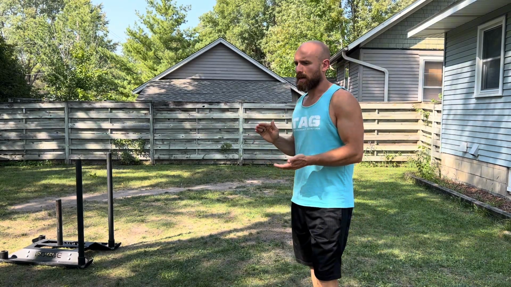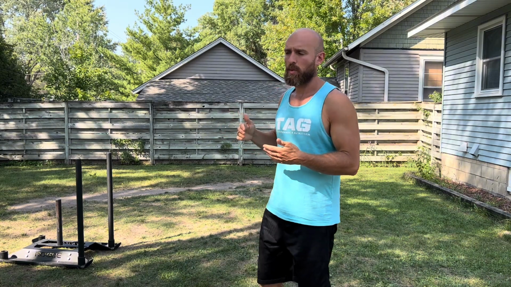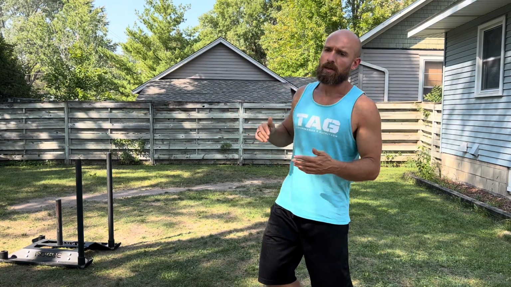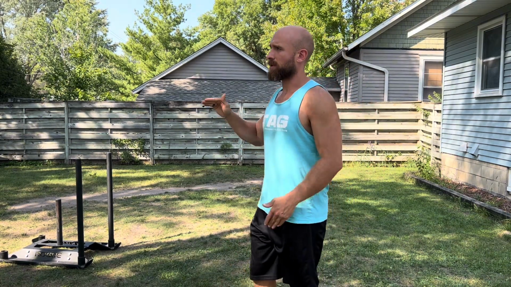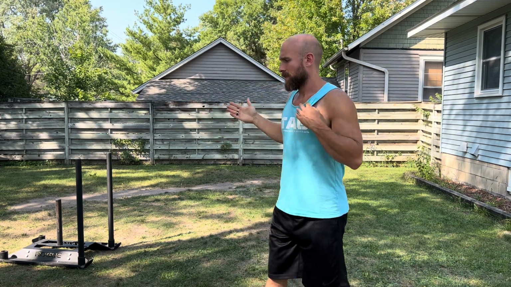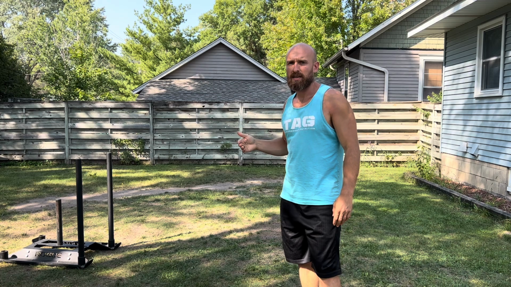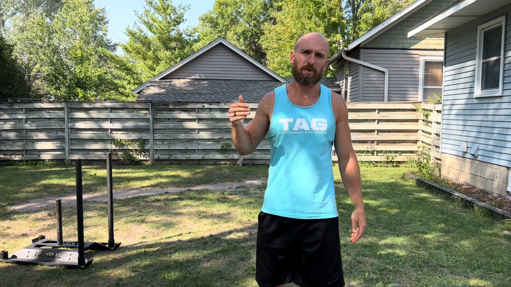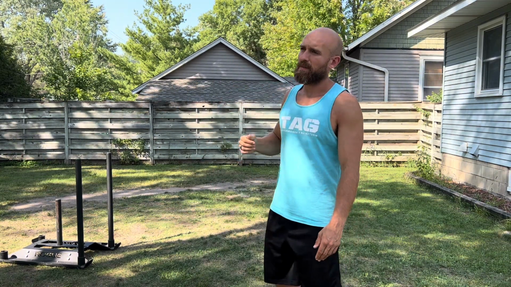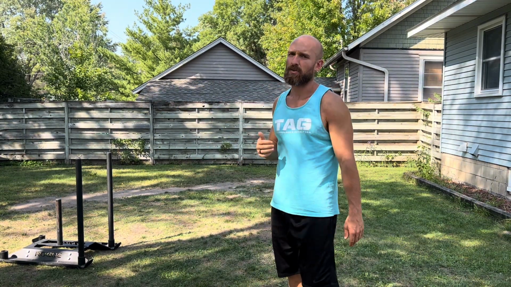So again, acceleration is more horizontal, and max velocity, top speed, is more vertical. You're hitting the ground more vertically and up, but you're still projecting forward. You can think of shorter sprints, 10, 20, 30 yards, but anytime you're really sprinting, you're going to be accelerating, even into top velocity, top speed drills.